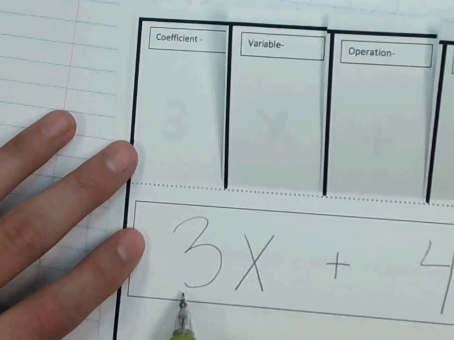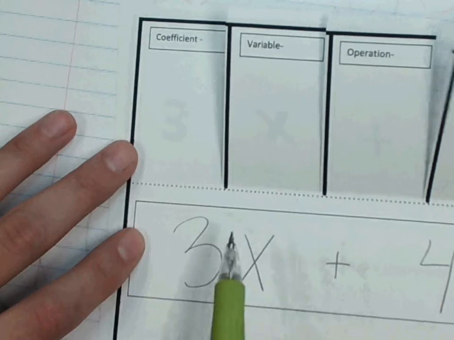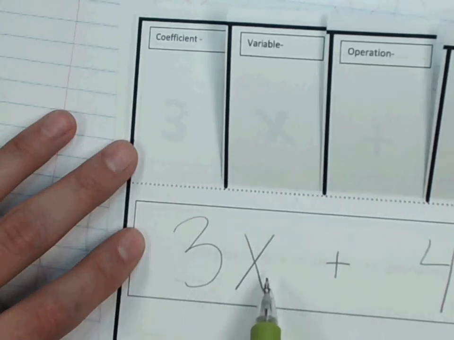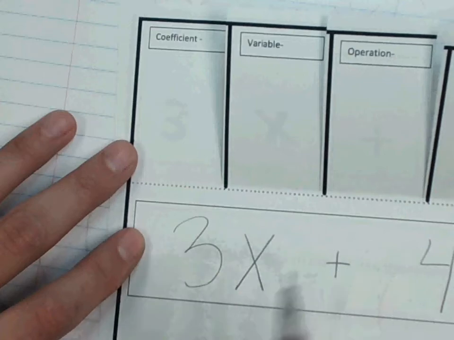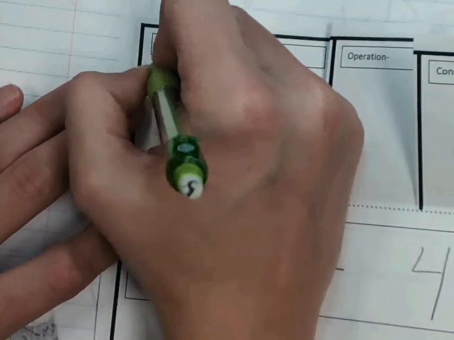The first word says coefficient. So coefficient is going to be this number that stands next to a variable. And when a number and a variable are next to each other, it means they're being multiplied. We don't have to put a symbol there. If they're next to each other, we know it's multiplied.